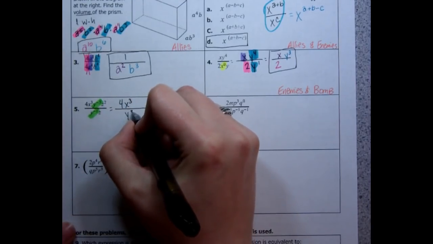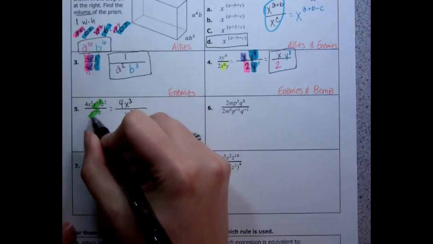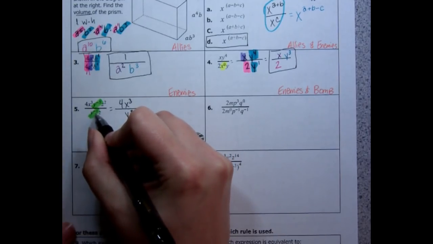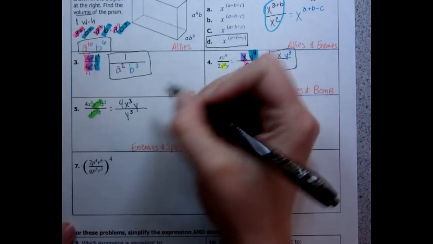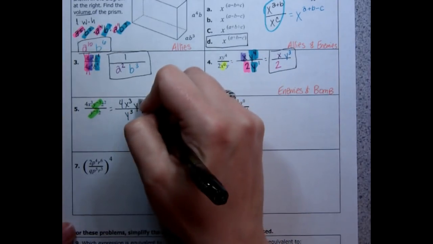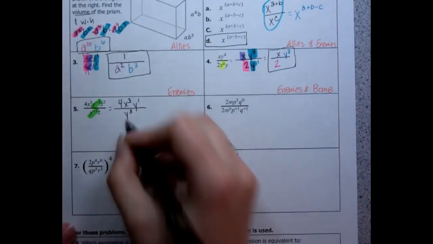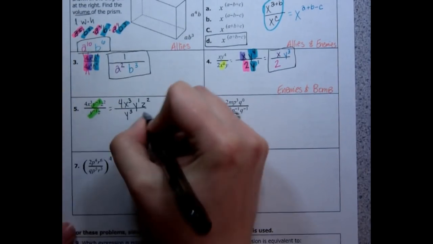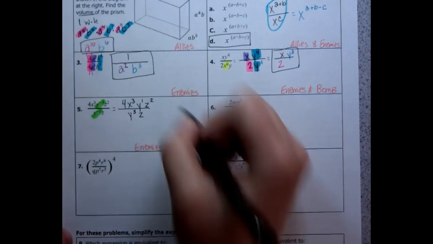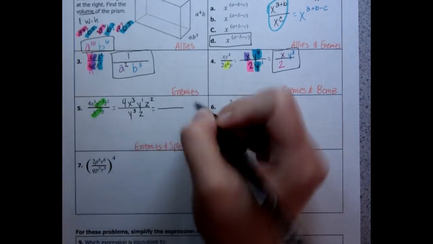It goes from a negative 3 to a positive 3. Y to the negative 1 down here on the bottom is another spy. It's going to cross the line, move to the top, change the sign. Negative 1 becomes positive 1. Then the z squared, not negative, so it's going to stay. Plain z, not negative, so it's going to stay.